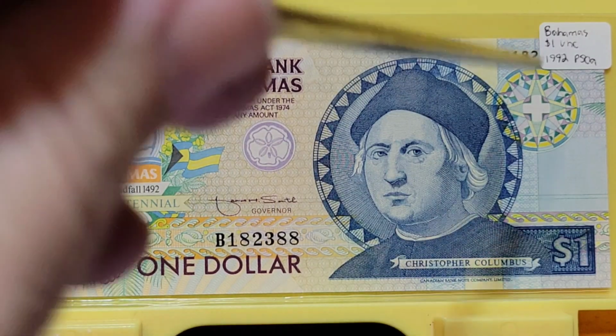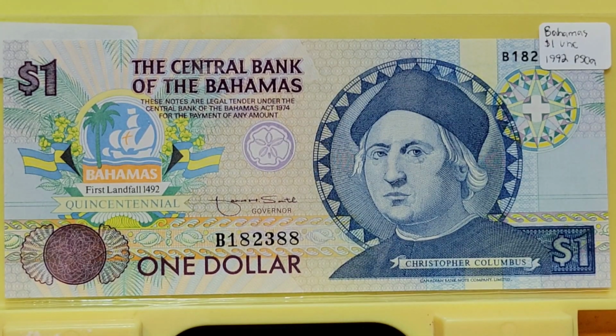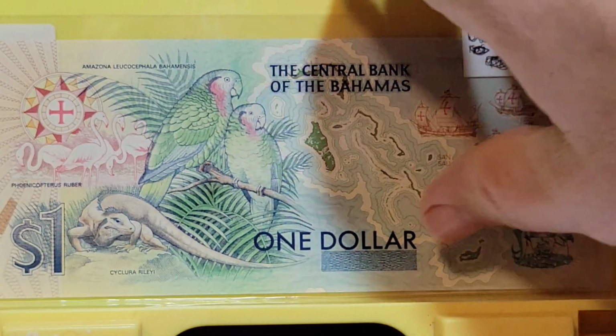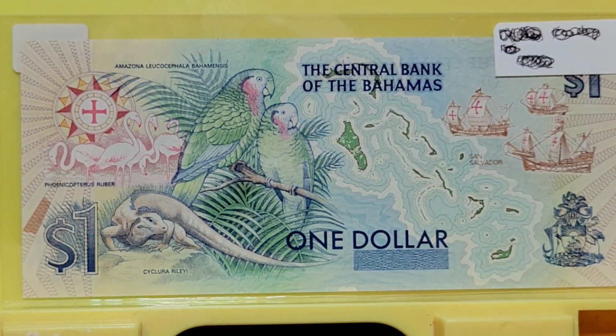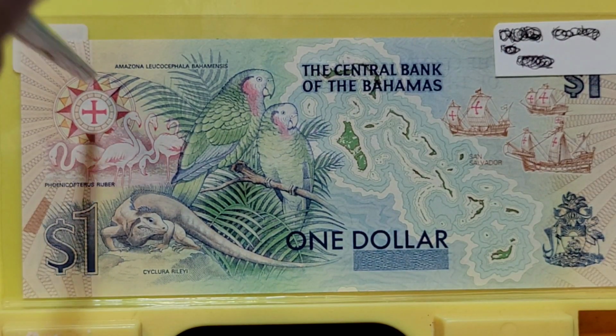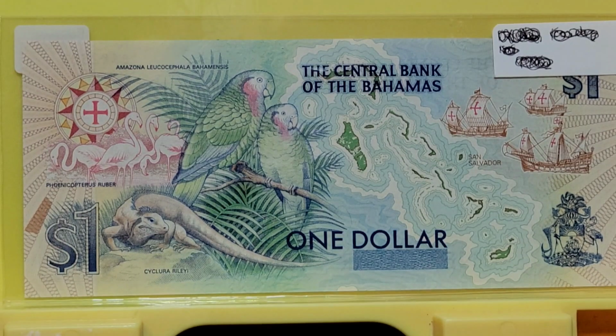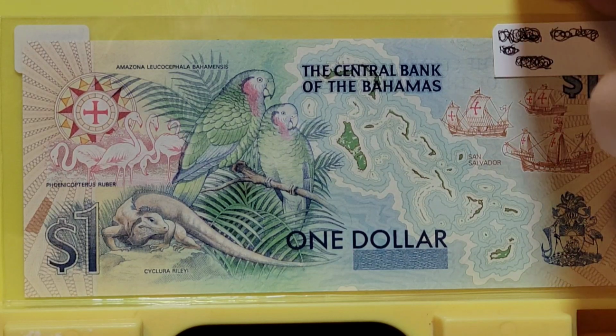But let's move on and let's look at the lovely compass rose that appears behind his head. Lovely, lovely compass rose. Let's see what's on the back of this note. And up there by the flamingos, we have an additional compass rose. We have the Nina, the Pinta, the Santa Maria. We have the islands of the Bahamas. We have parrots. We have lizards. This banknote ticks a lot of thematic boxes.